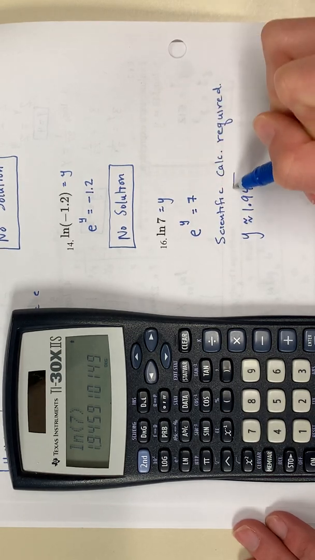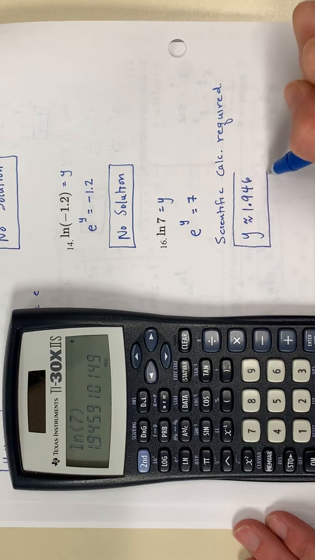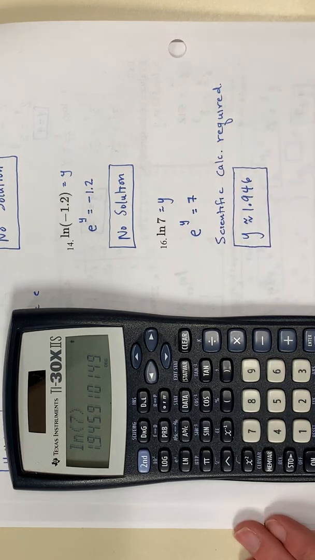The only time you should use a scientific calculator is if the number is not an integer, a whole number. If you cannot get an integer answer, then you can use a calculator, but on tests and quizzes, all other answers have to be found using a 4-function calculator.